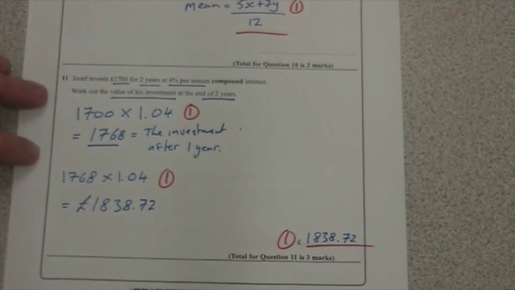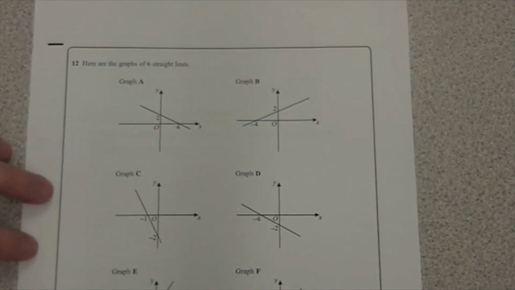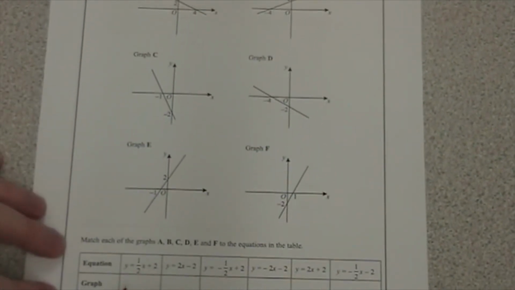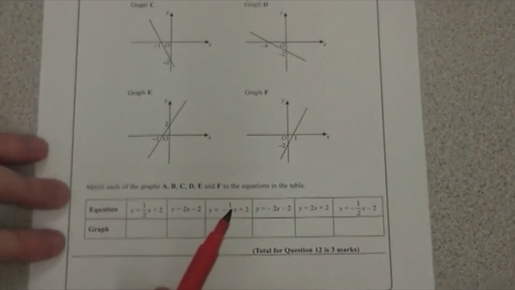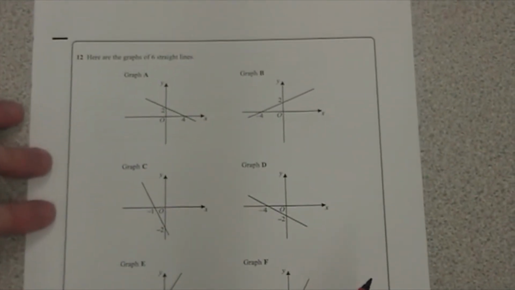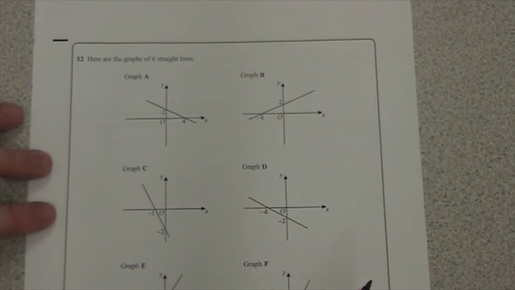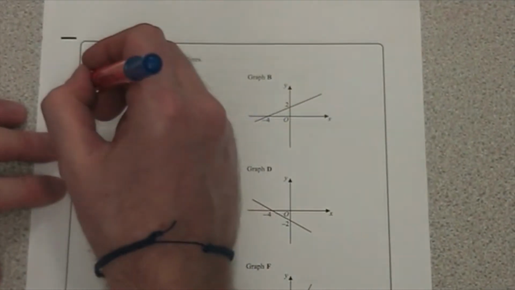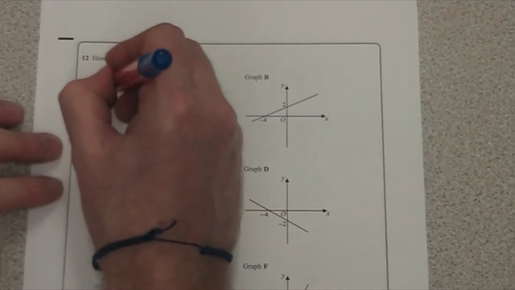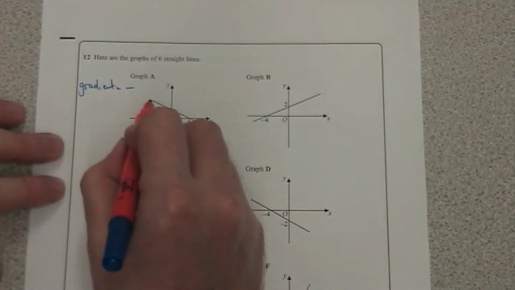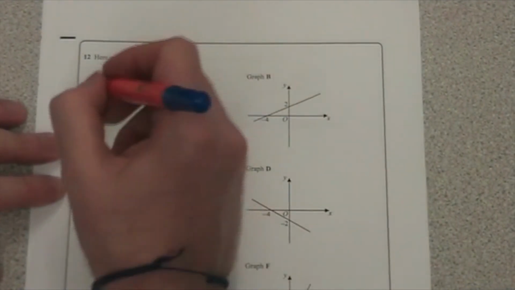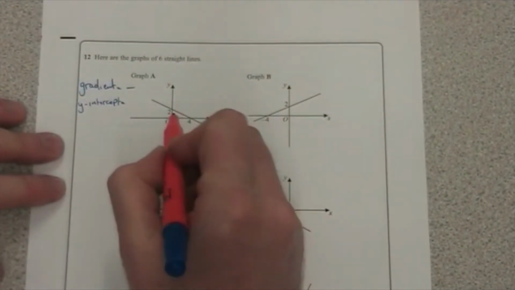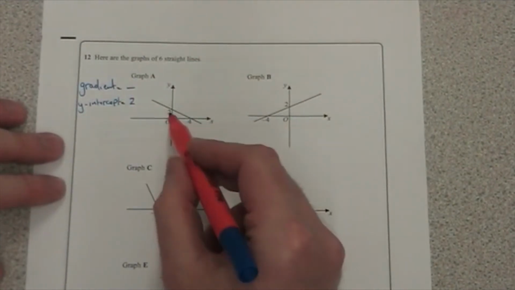Question 12 shows us the graphs of 6 straight lines, and they want us to match each line with its corresponding equation at the bottom of the page. The first thing we should do is identify the nature of the gradient of each graph, along with the y-intercept of each graph. On graph A, the gradient is negative because it's going down, and our y-intercept is 2, because that is where it cuts the y-axis.